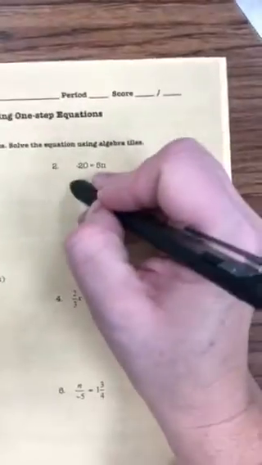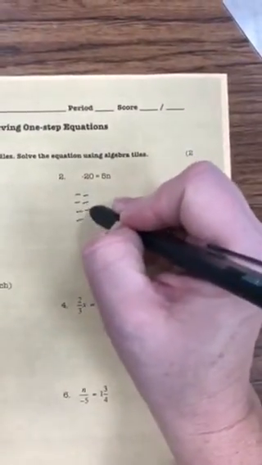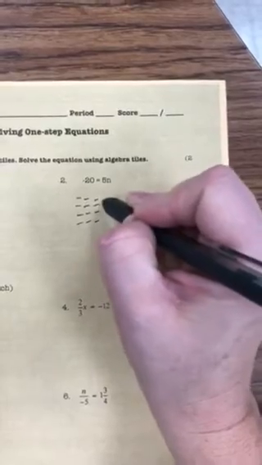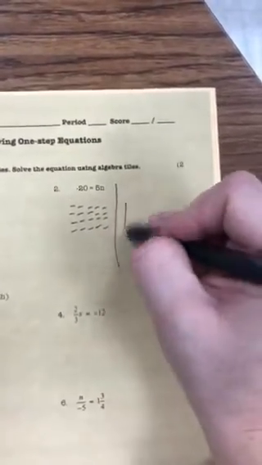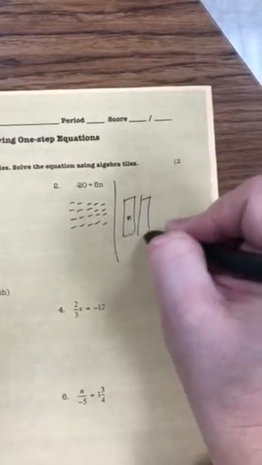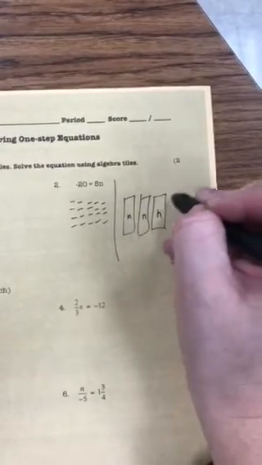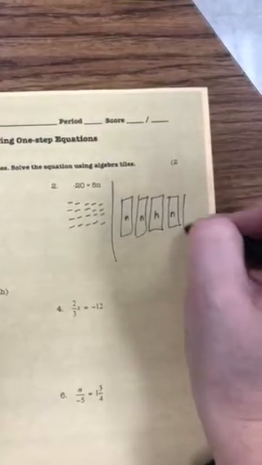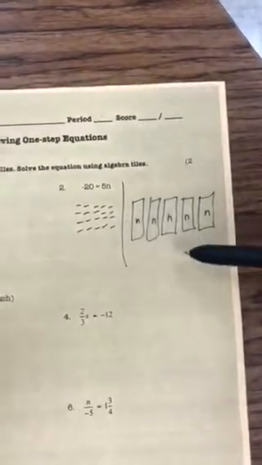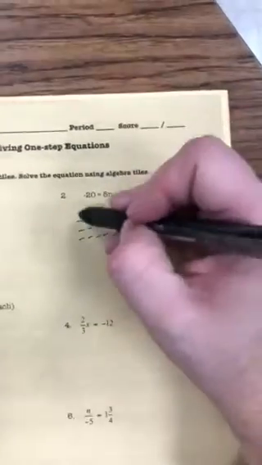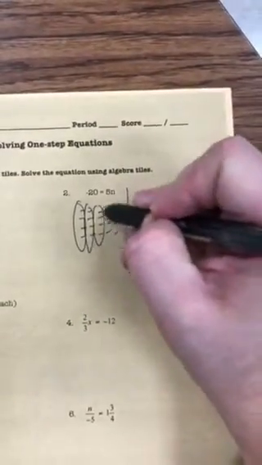On this problem, I have 20 negatives. And on this side, I have 5 variables. I'm going ahead and I need to divide up my 20 negatives by each variable. So each one represents 4 negatives.